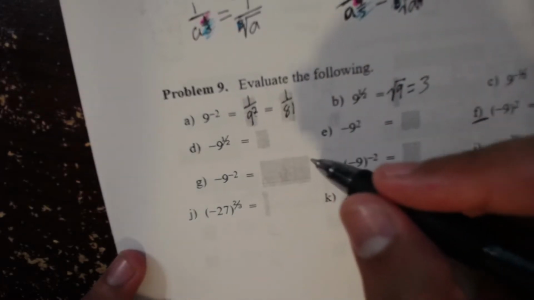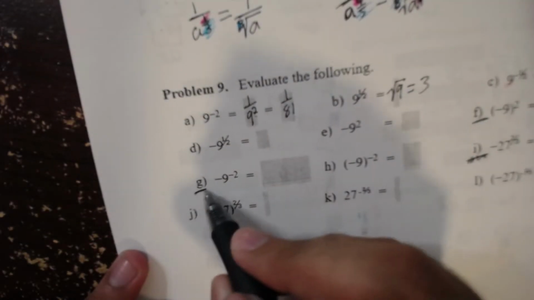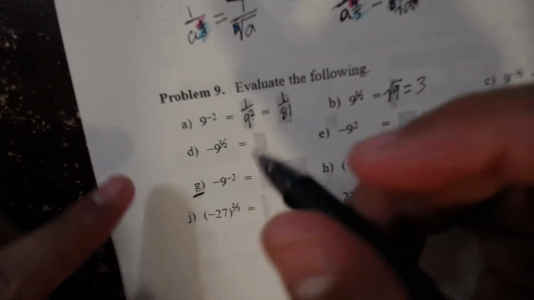Okay. I was looking at the problems, I wanted to see which one I wanted to do. Or actually, no. I want to do G. Yeah. There you go. Okay.